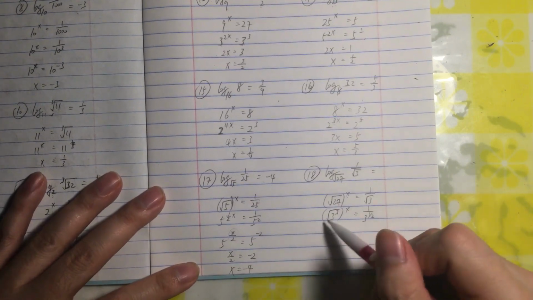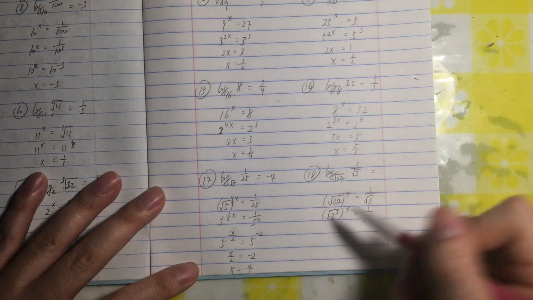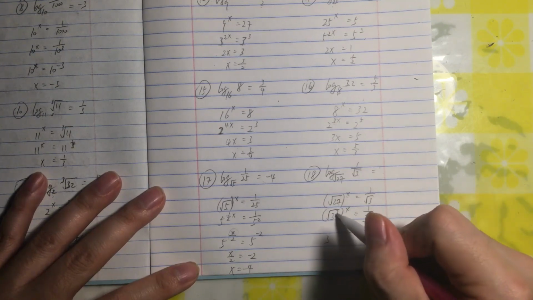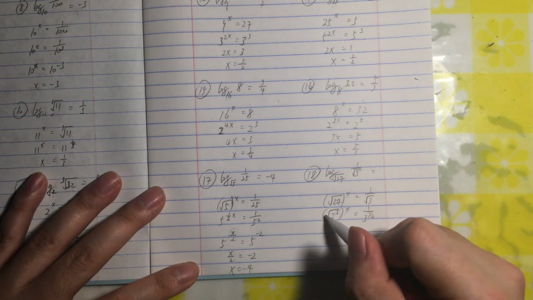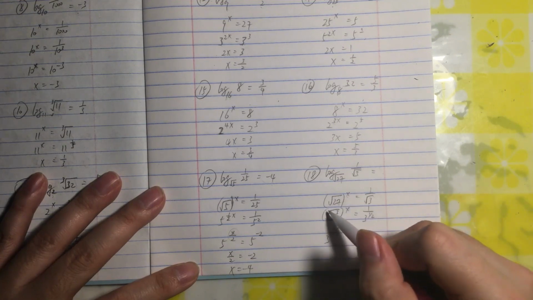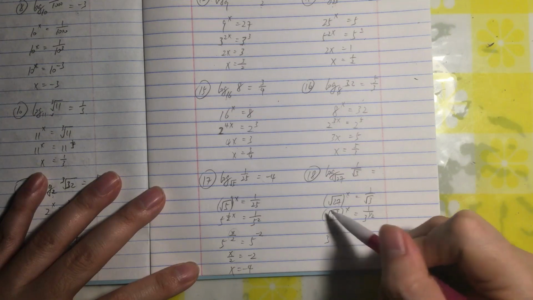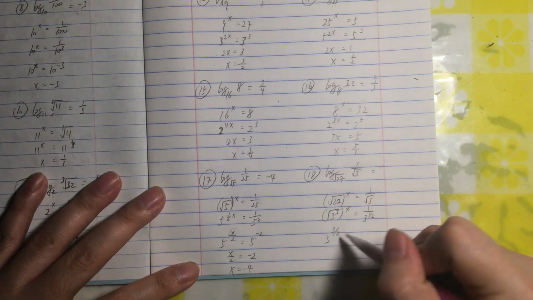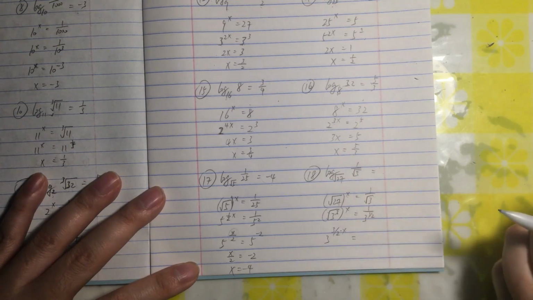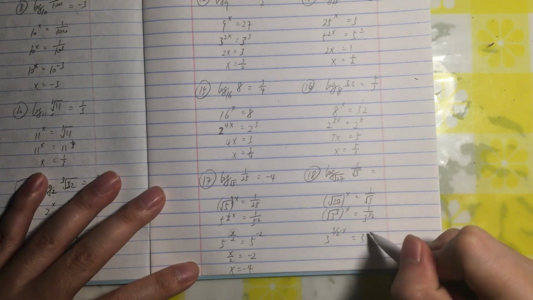Next, let me rewrite the left side. On the left side we have the square root of 3 to the power of 3. So the base is 3 and the exponent is 3. For a square root, we assume the index is 2. So we get 3 over 2. The exponent is the numerator, and the index is the denominator. And then x stays the same in the exponent. On the right side, 1 over 3 to the power of a half is 3 raised to negative half.